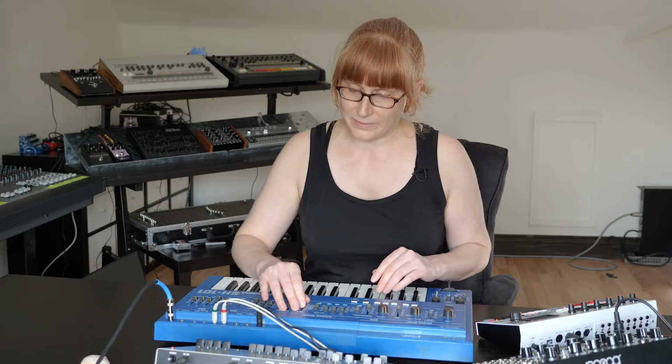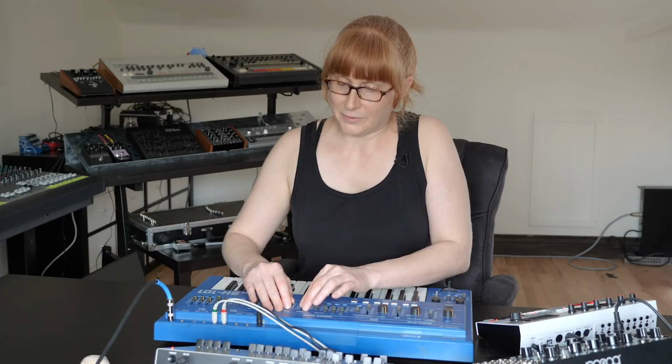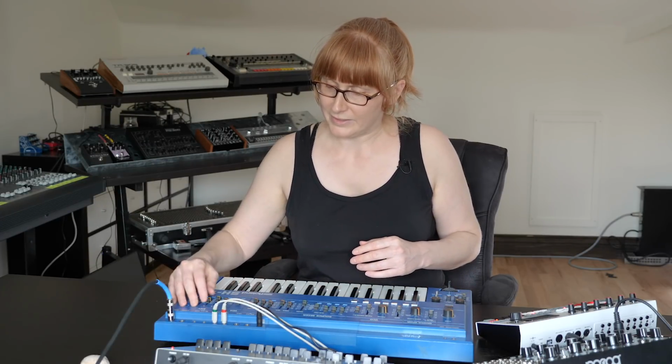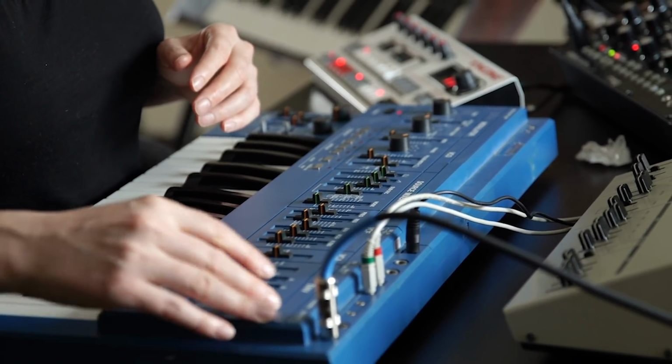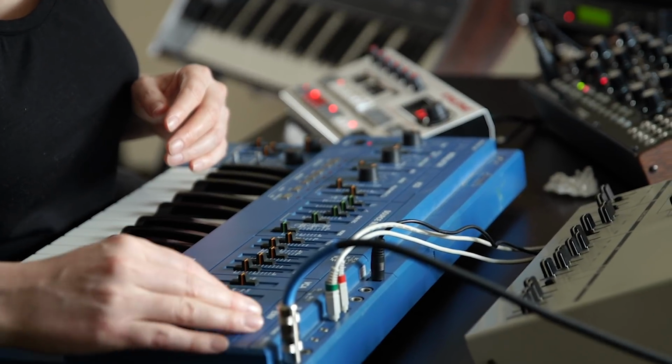This is something that I do all the time in live performance: have a sequence running and use the parameters on the synthesizer itself to control how that tone comes into the mix.